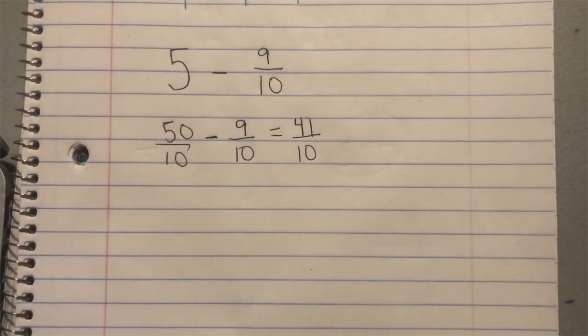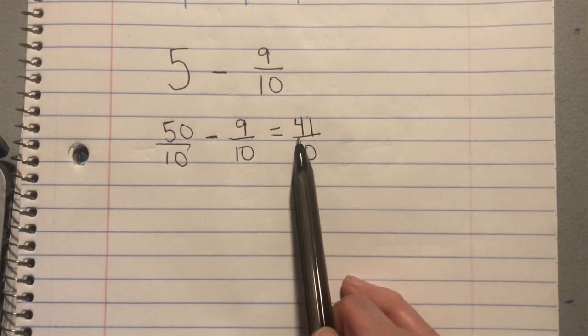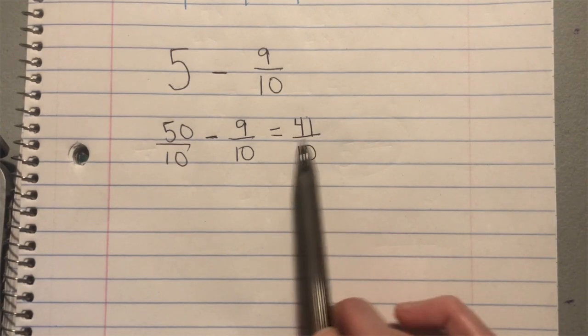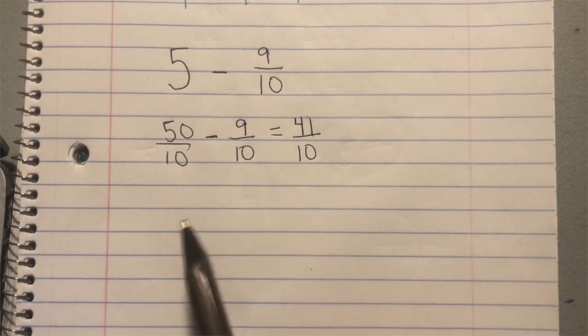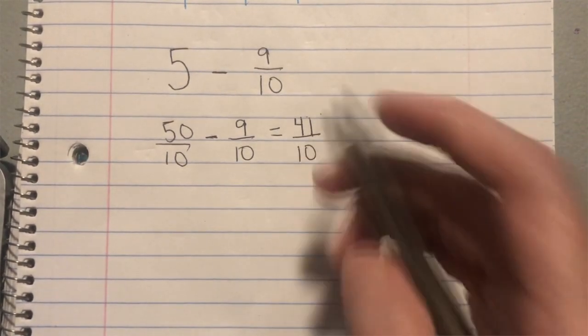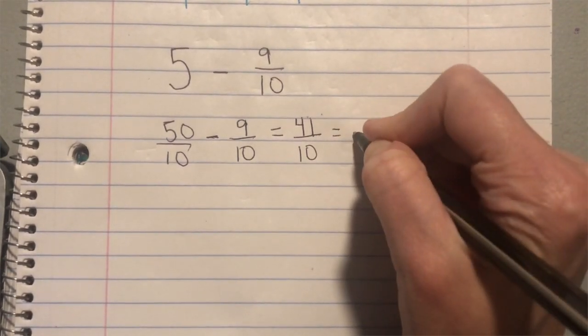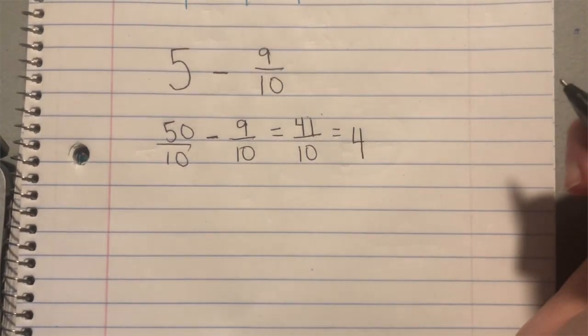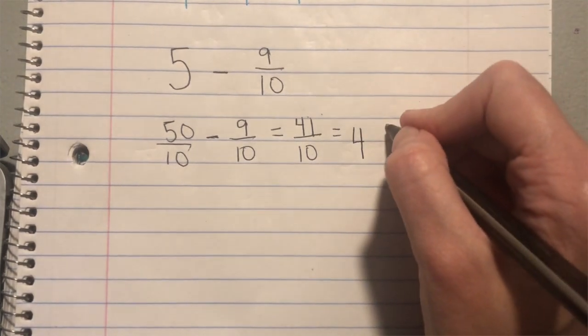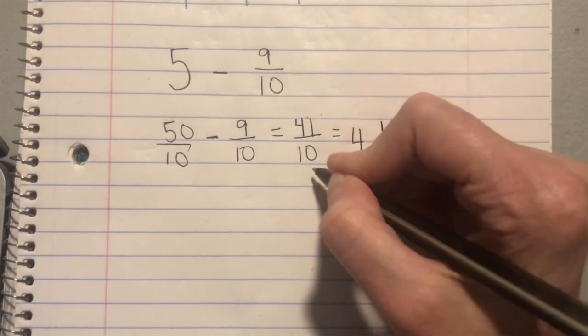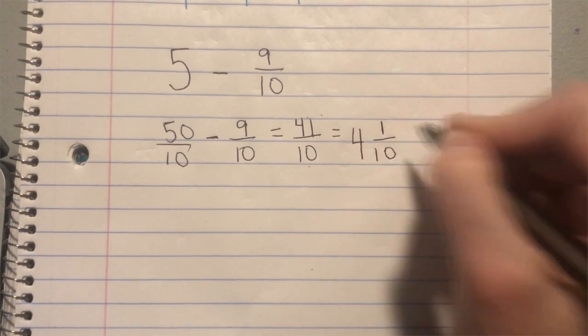But is that my final answer? No, I'm going to divide, because remember, this fraction bar means divide. So 41 divided by 10 would be 4, because 10 times 4 is 40, with a remainder of 1, and my denominator stays the same.